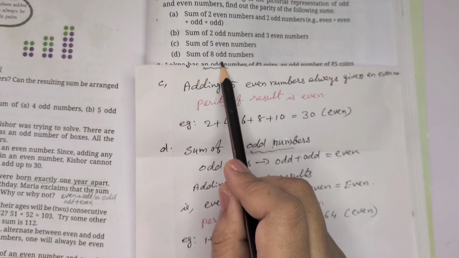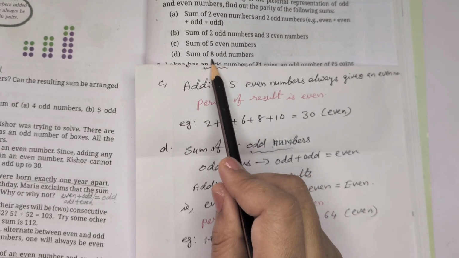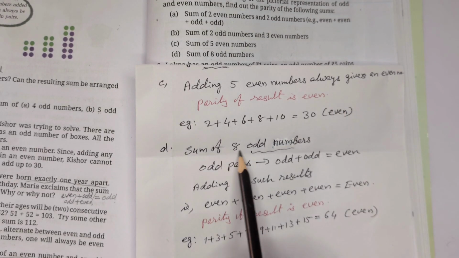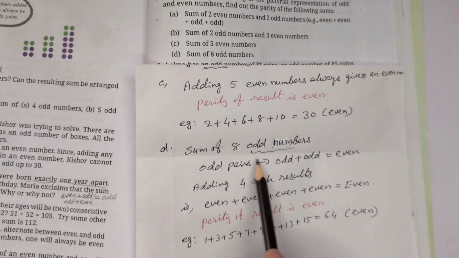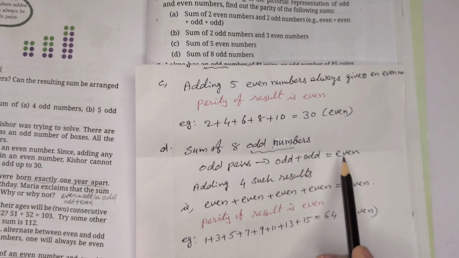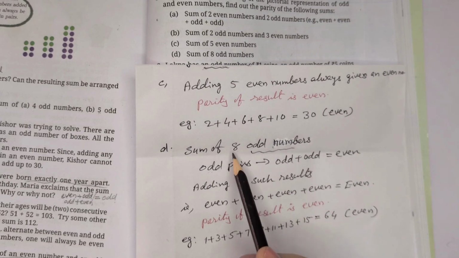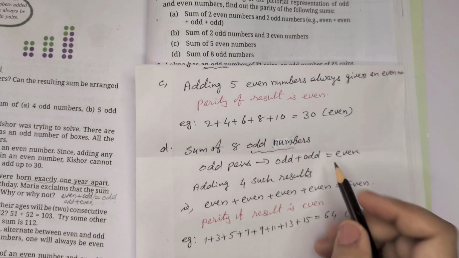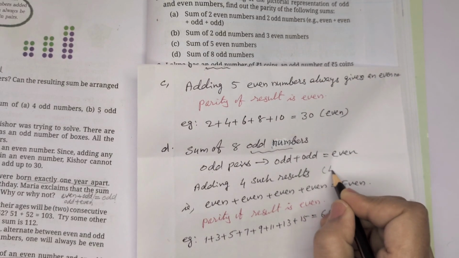Sum of 8 odd numbers, that means an even number of odd numbers. That also will be even. We know that odd plus odd gives even. So 8 odd numbers means 4 such pairs, 4 odd pairs.